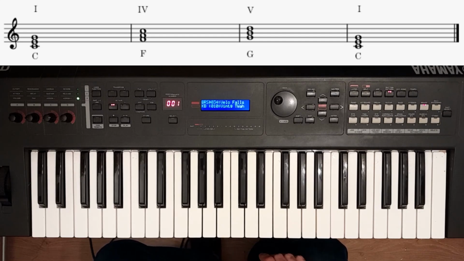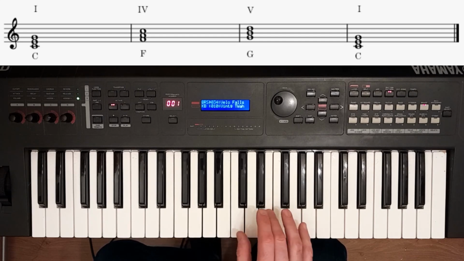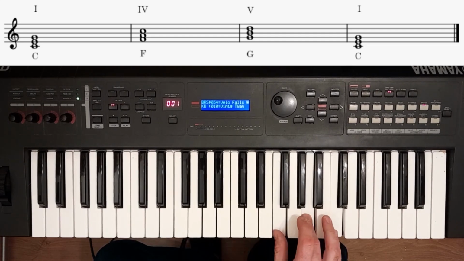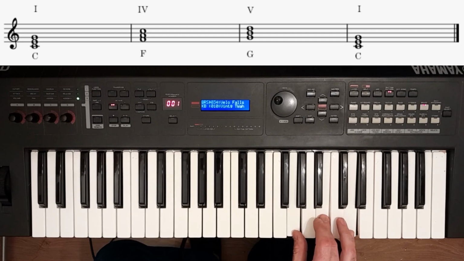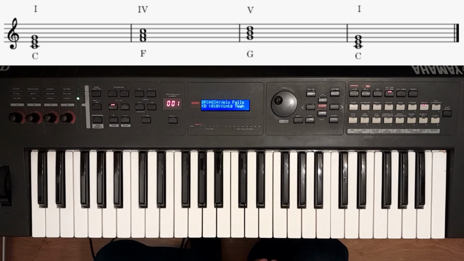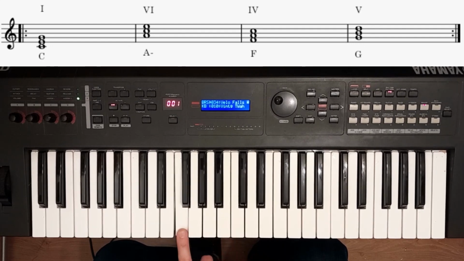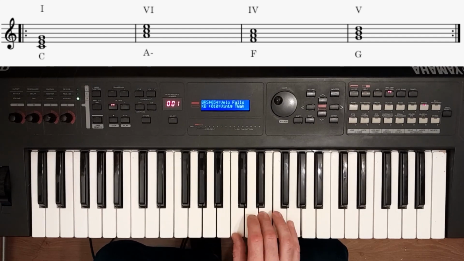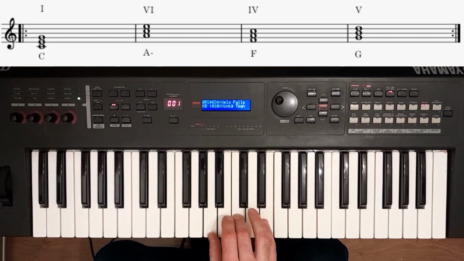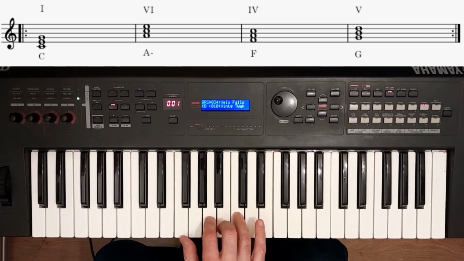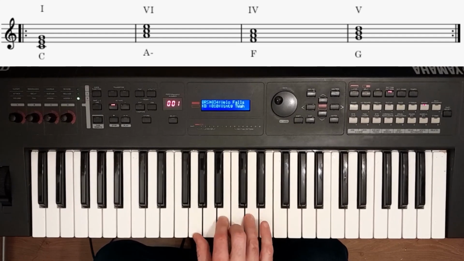One easy chord progression could be 1, 4, 5. Another one could be 1, 6, 4, and G. 1, 6, 4, 5.